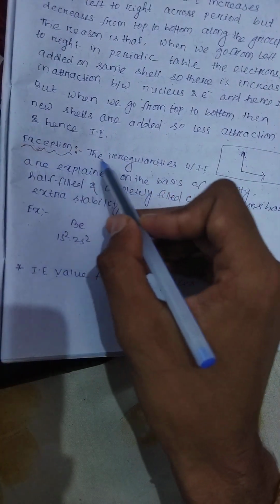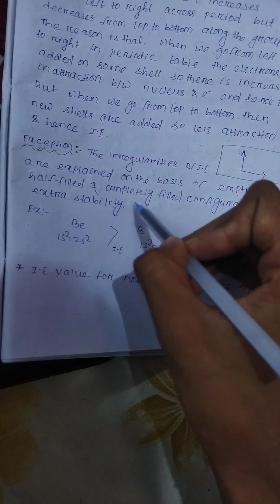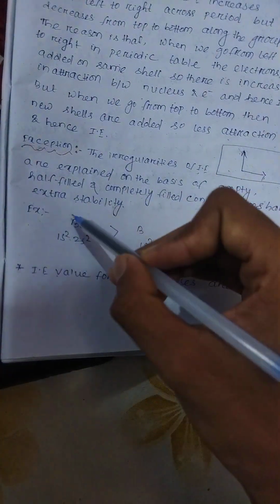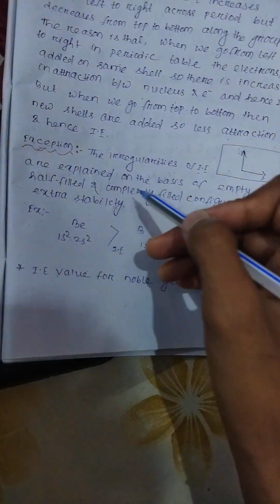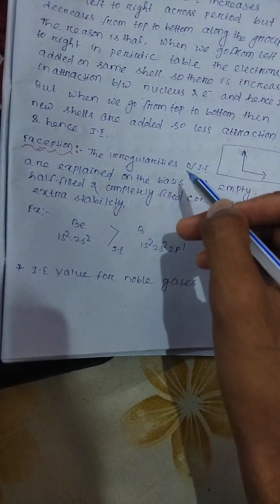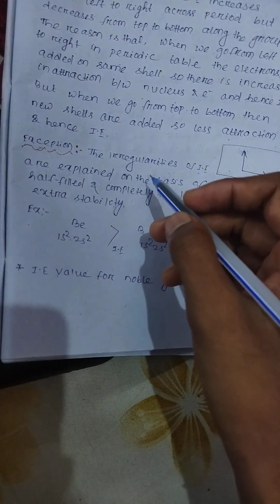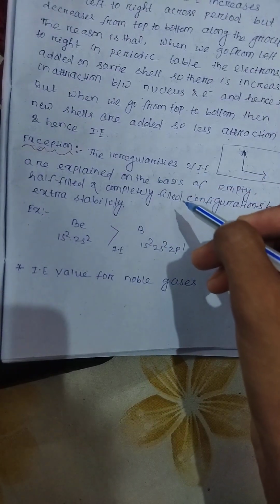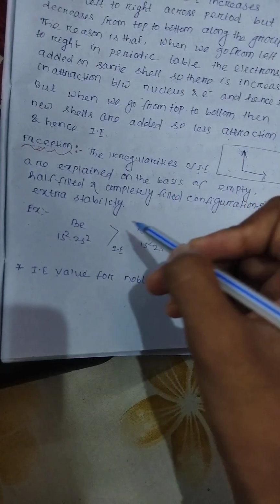And there is some exception. The irregularity of ionization energy is explained on the basis of empty, half filled and completely filled configurations having extra stability. But there is some exception. That means this L rule has exceptions. Due to half filled and fully filled configurations, there is some exception. When an orbital is fully filled, more ionization energy is required than for the other.